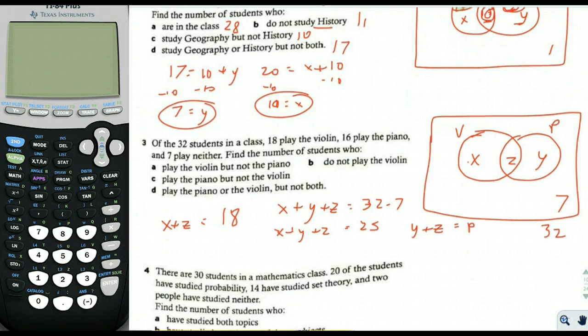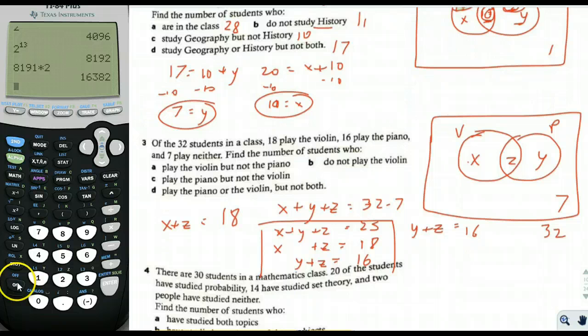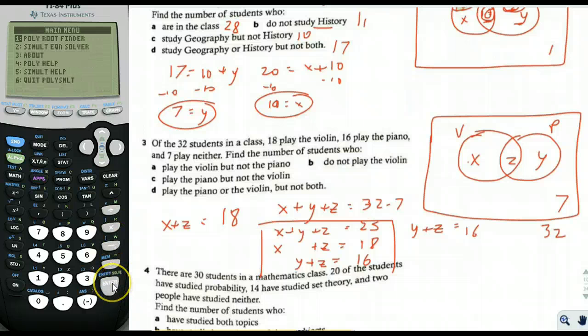Okay, and now we could put this in the calculator, and the calculator can solve this, because we have a system of equations here. So we could put these three equations in the calculator, and then we could just get the solutions. We don't need to solve the system of equations.